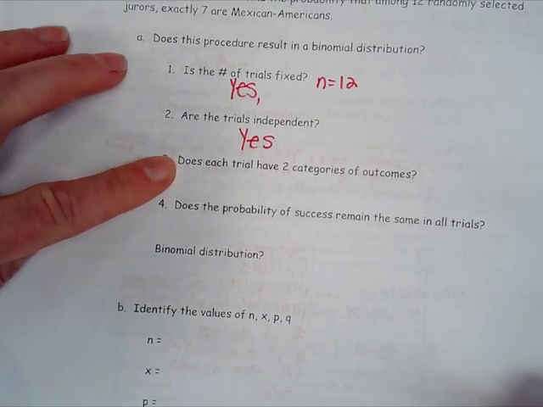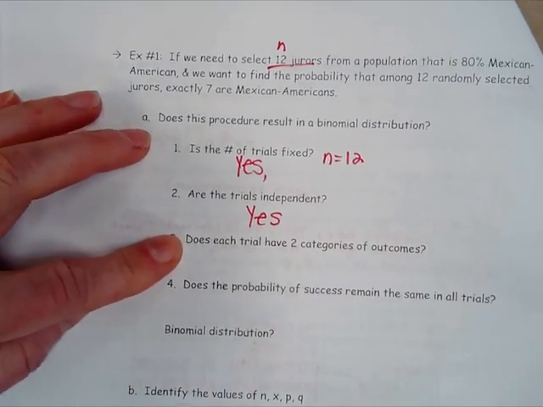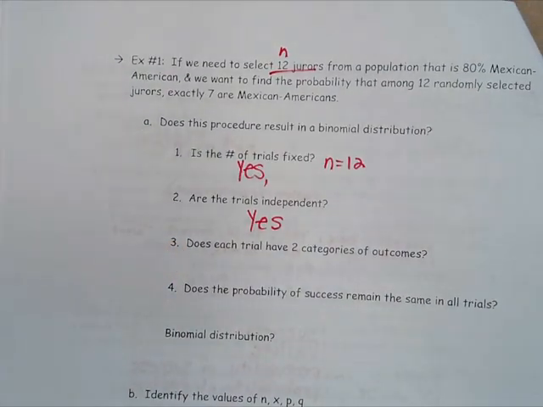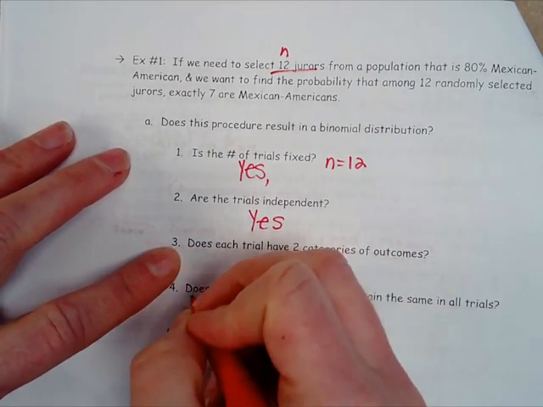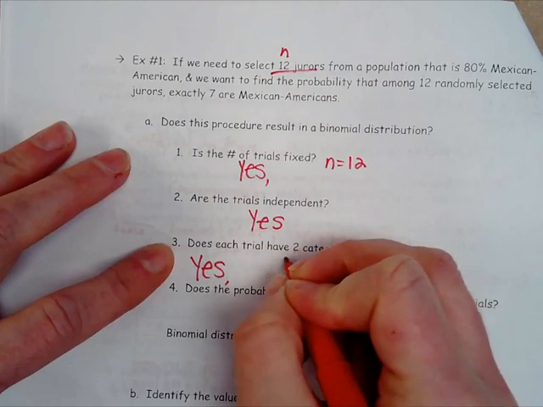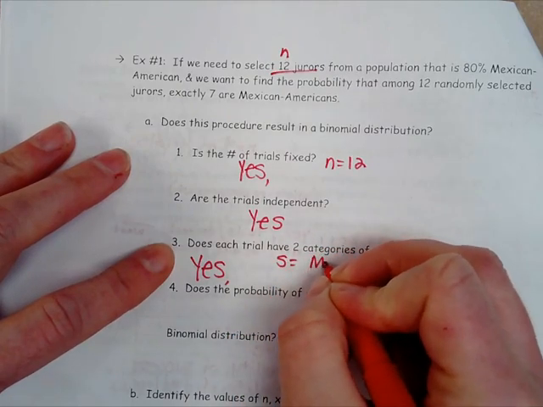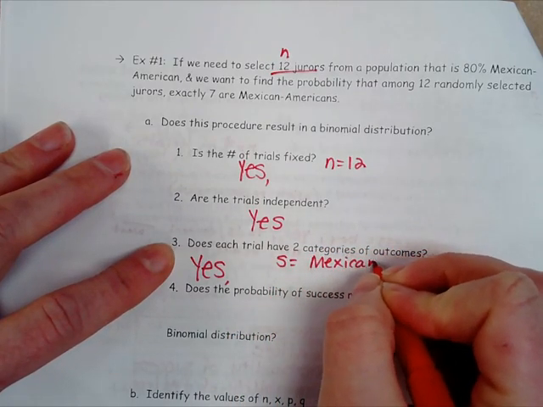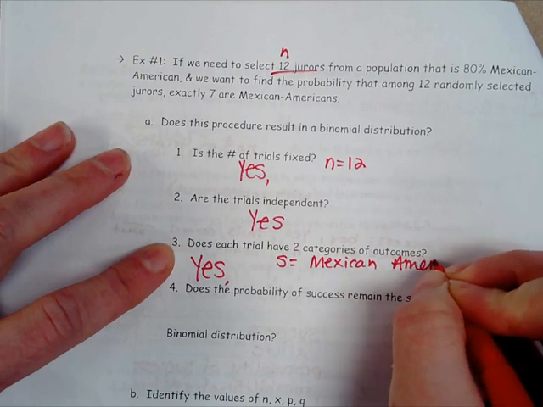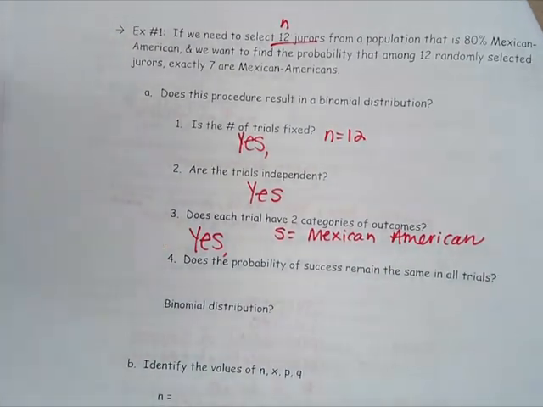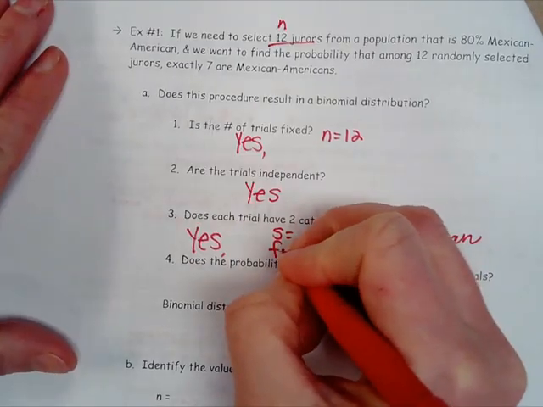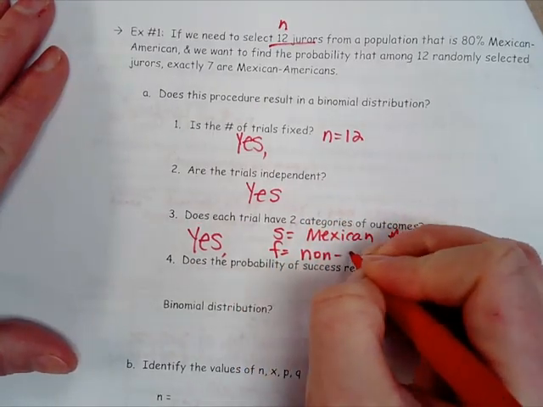Does each trial have 2 categories? Yeah, what are your 2 categories? So yes, success would be Mexican American. So failure would be the opposite of that, which would be non-Mexican American.